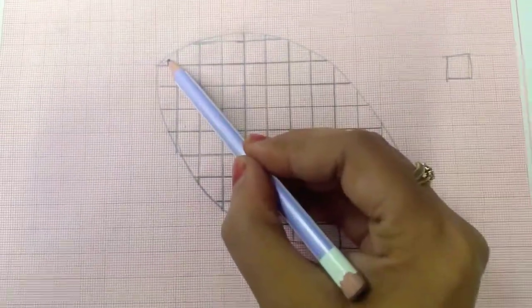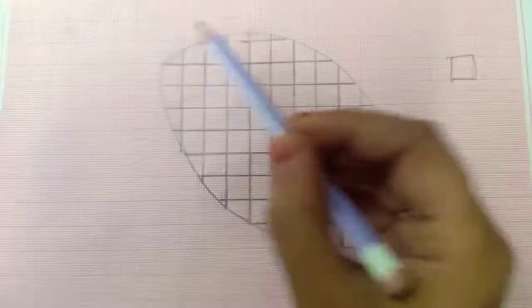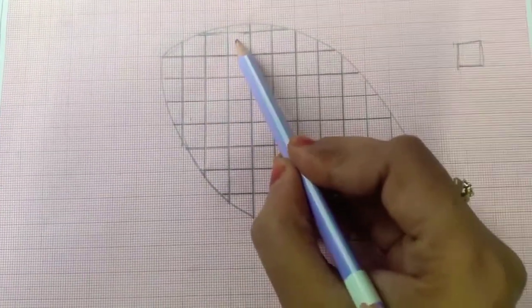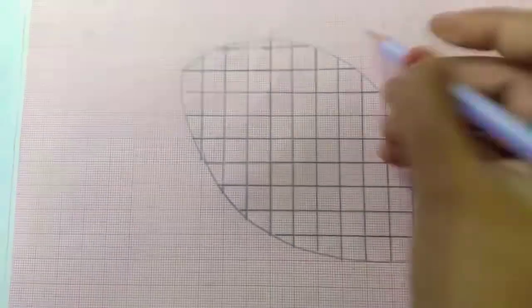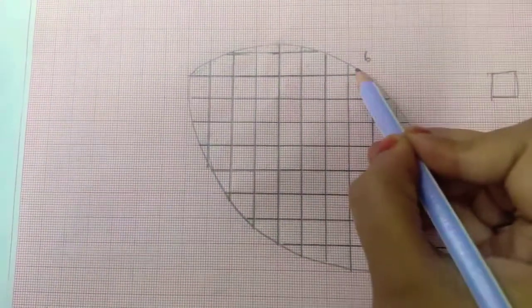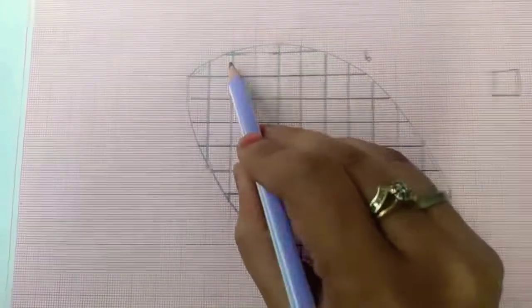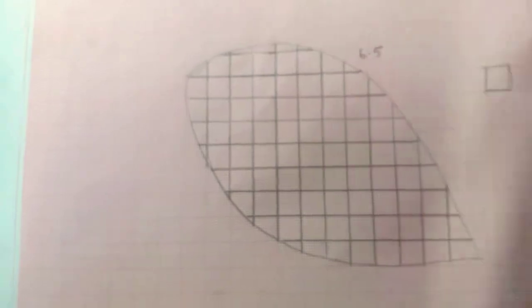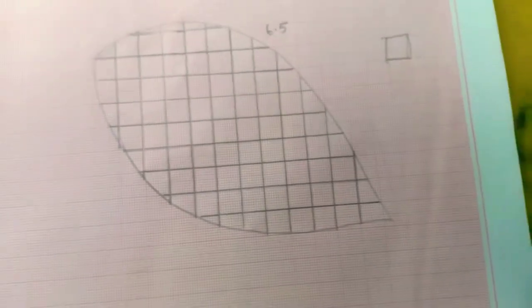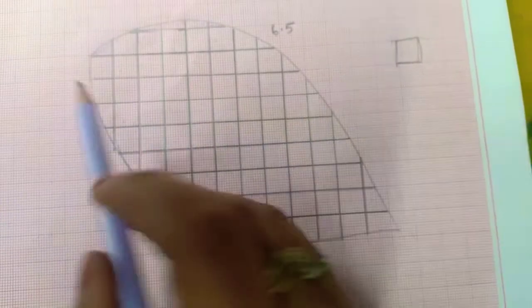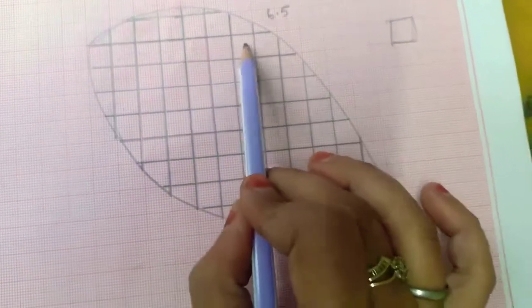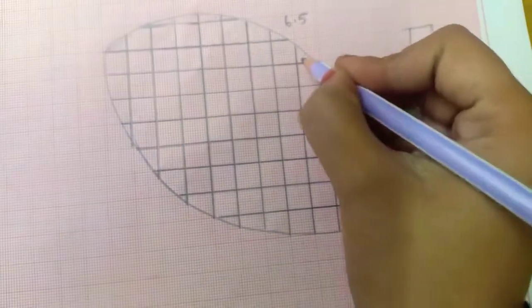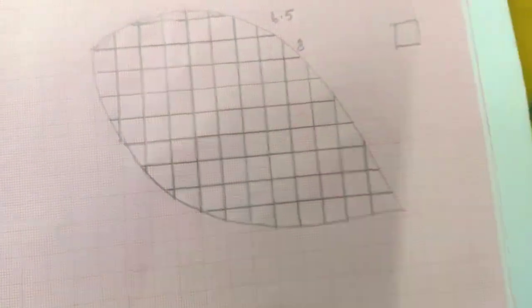Now, this is almost half. So this is half. 1, 2, 3, 4, 5. This is more than half. So this is 6. Right? In this row it is 6. This is less than half. So it is 0. This 1, 2, 3, 4, 5, 6 and this is half. So this is 6.5. Okay. Now we will be counting the boxes in the next row. 1, 2, 3, 4, 5, 6, 7, 8. And this one is less than half. So it is considered as 0.